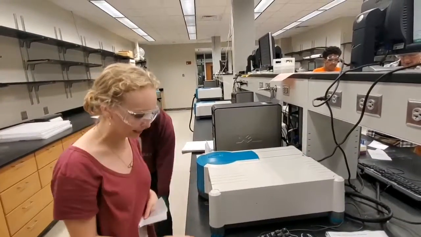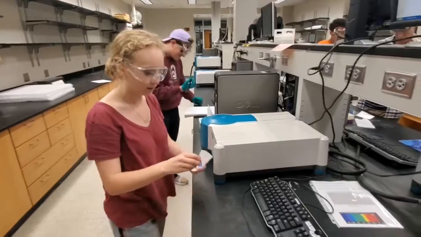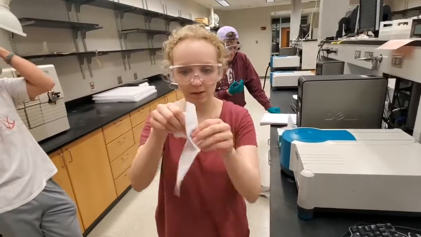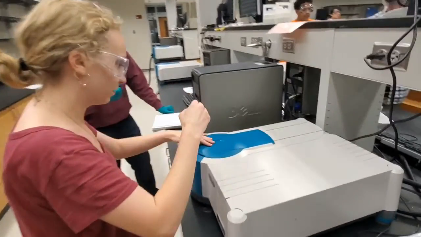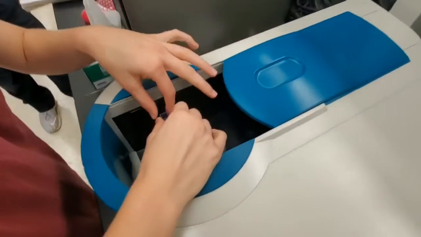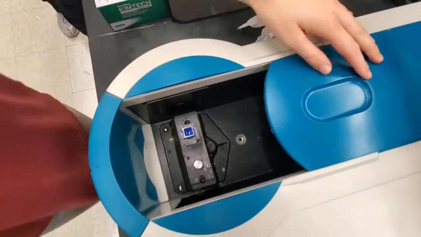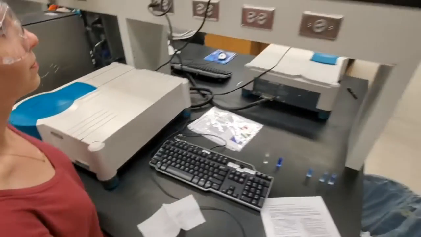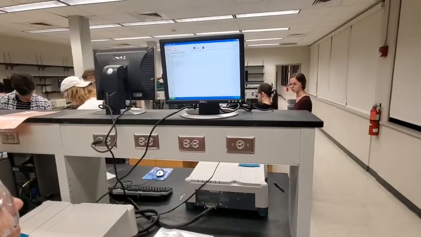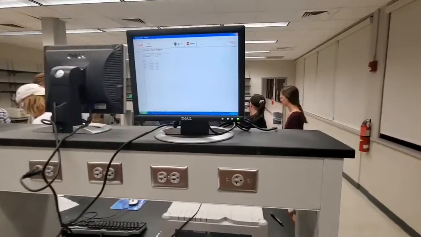The Beer-Lambert law can also be used when calculating absorbance. It states that A equals epsilon L C. A is absorbance, which doesn't have any units. Epsilon is the molar absorption coefficient, which is measured in 1 over molarity times centimeters. L is the path length, measured in centimeters. In our case, L is always 1, and C is the concentration, which is measured in molarity.